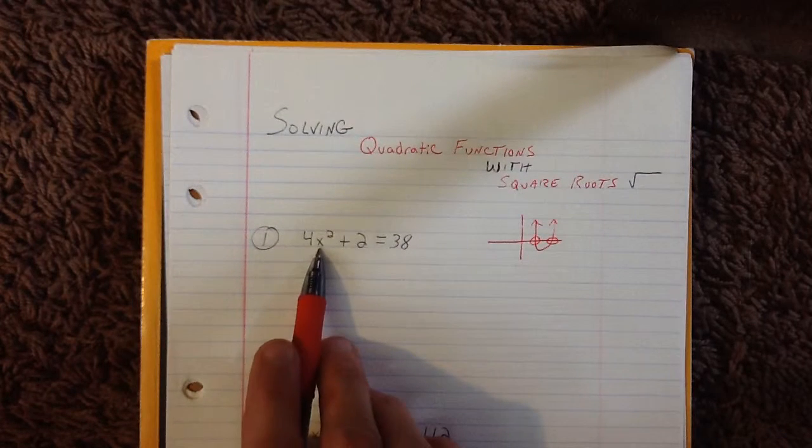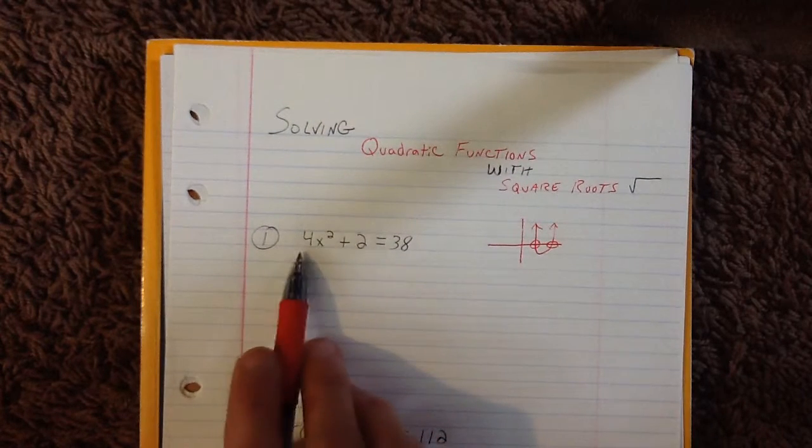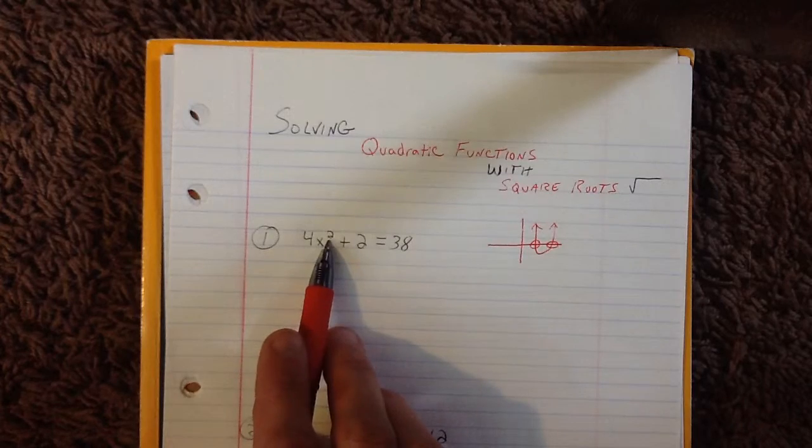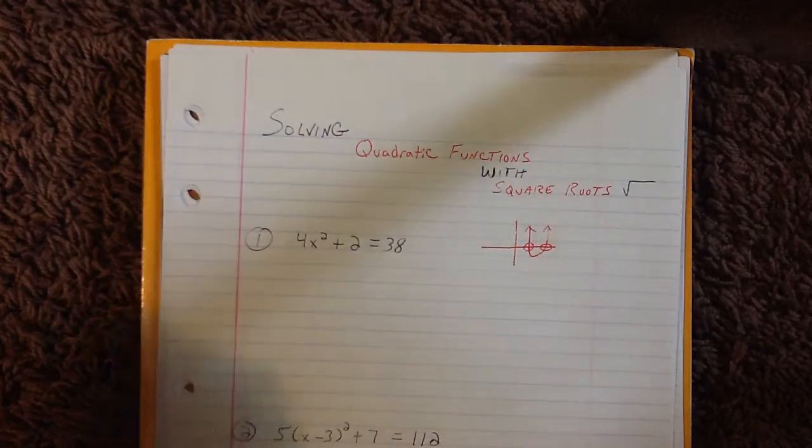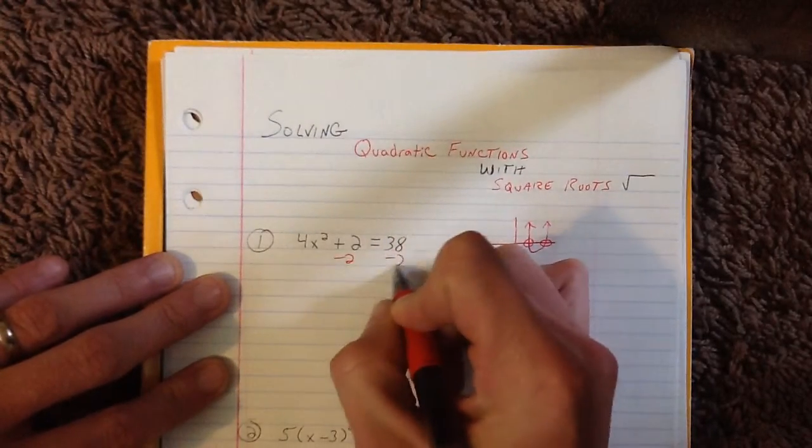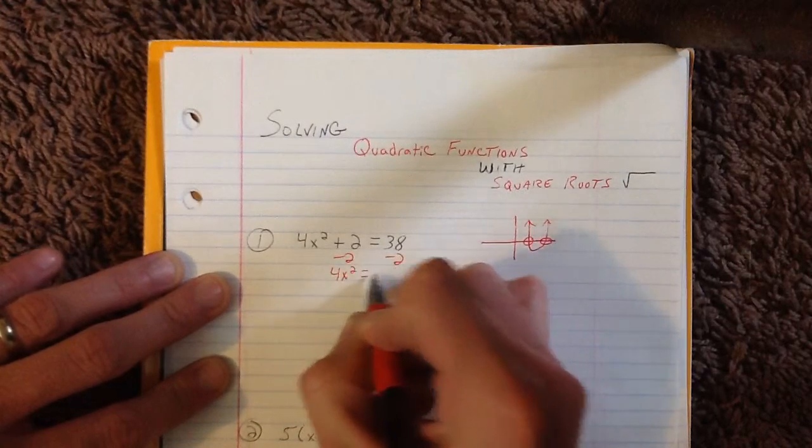You're trying to get x by itself, so you need to get rid of the plus 2, the coefficient of 4, and the exponent of 2. So this is going to take 3 steps. Getting rid of the plus 2 with a minus 2 would give us 4x squared equals 36.